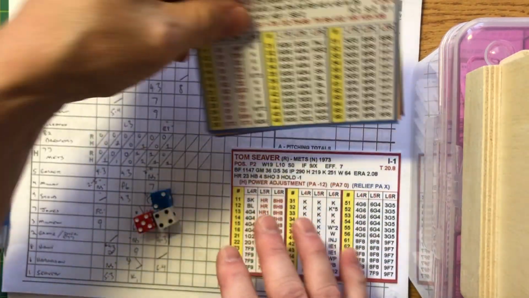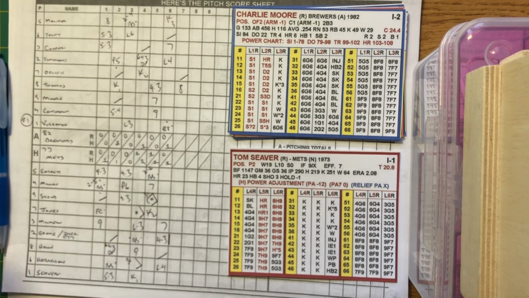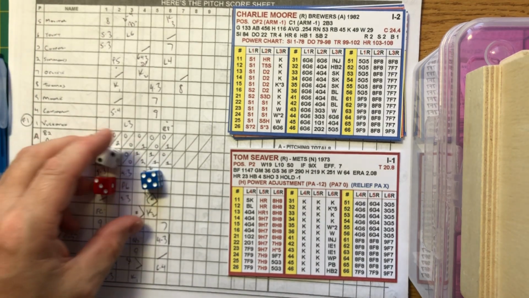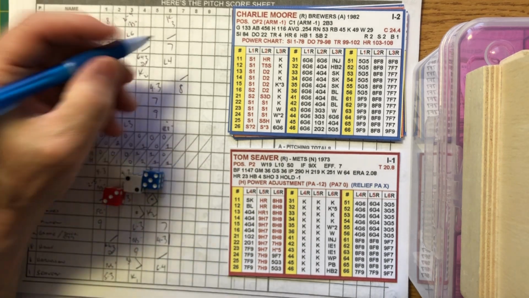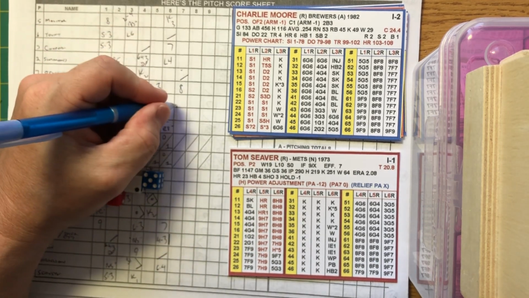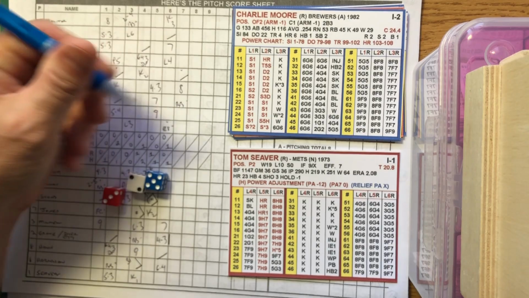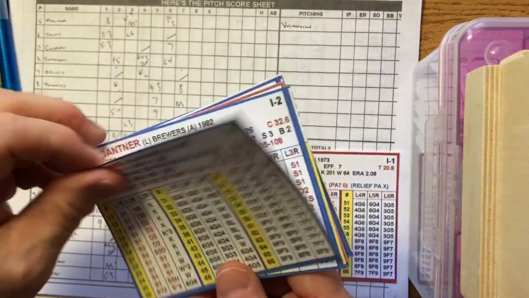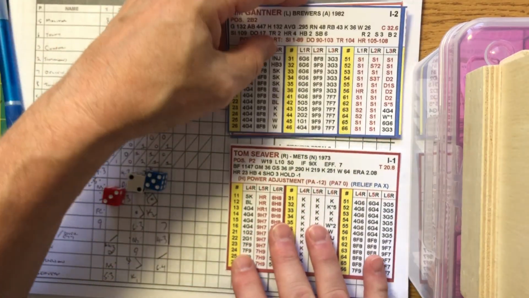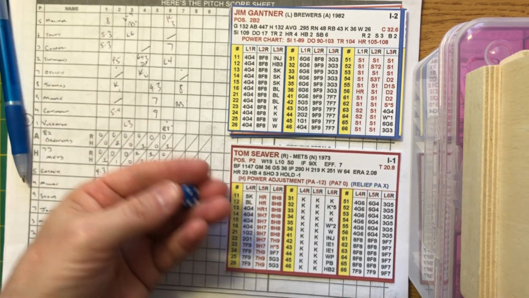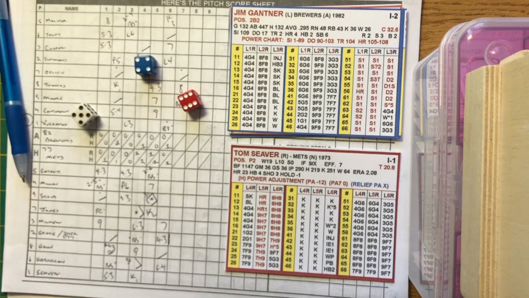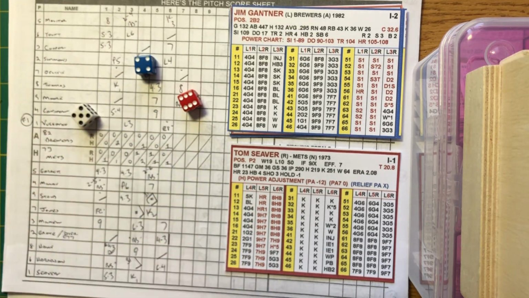Charlie Moore comes up. Charlie's 1 for 2. Seaver the stretch. The pitch to Moore is a 325. He walked him. Puts the tying run on base for Jim Gantner. Pete Vuckovich is in the on-deck circle. He may not bat. We'll see what happens here. Gantner at the plate. Seaver the stretch. Jimmy is 0 for 2. The pitch is a 654.